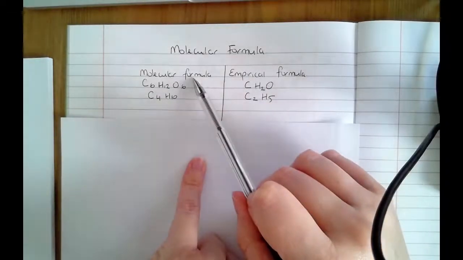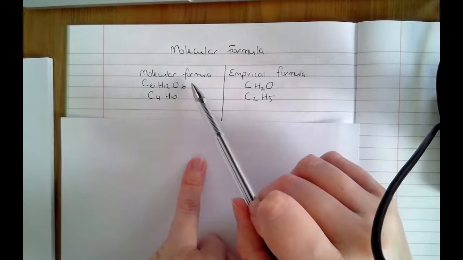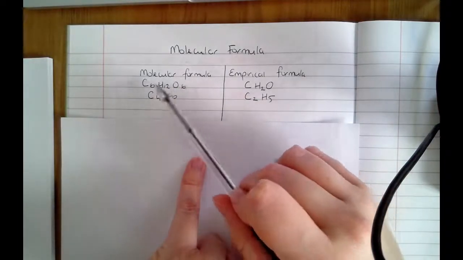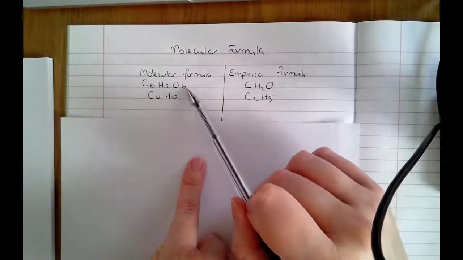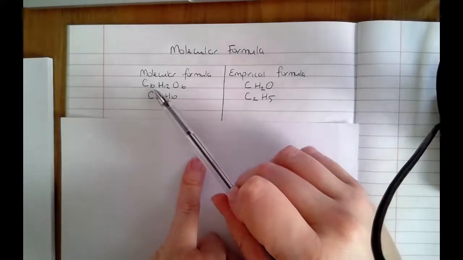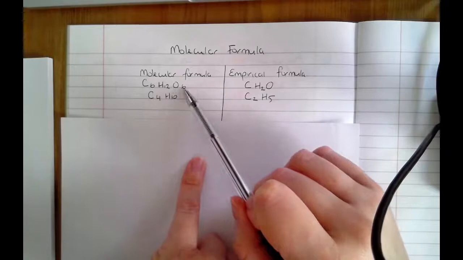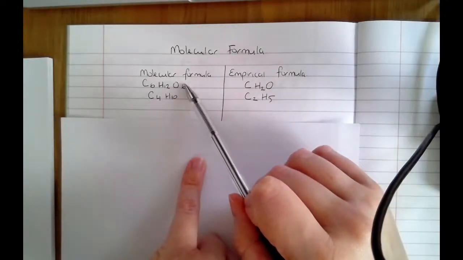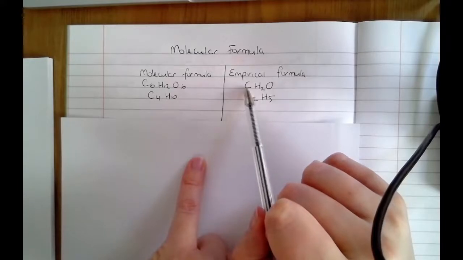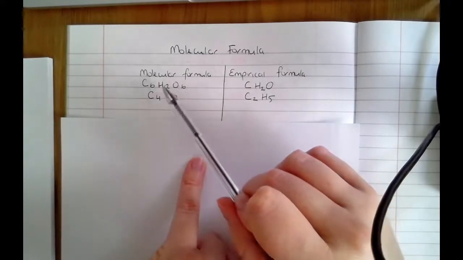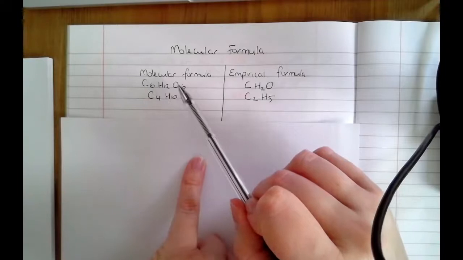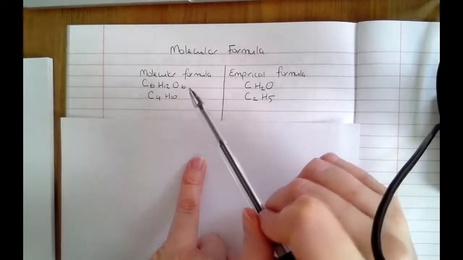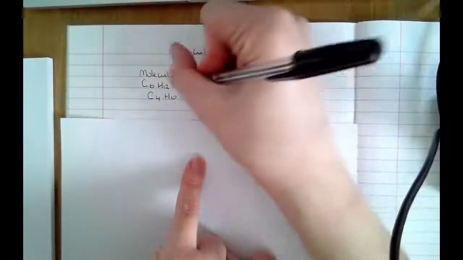Molecular formula tells you exactly how many atoms are present in a molecule. So I've written here the formula for glucose, C6H12O6. It tells me I've got 6 carbons, 12 hydrogens and 6 oxygens in a molecule of glucose. If I want to write the empirical formula, I need to simplify these numbers. And to do that, I divide across by the largest number that goes in evenly to all 3 numbers. In this case, that is going to be 6.